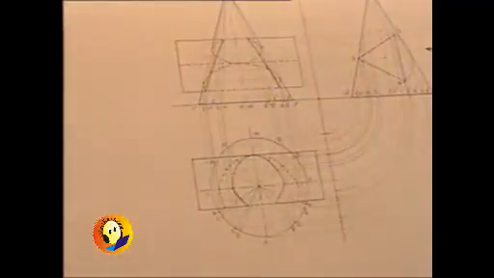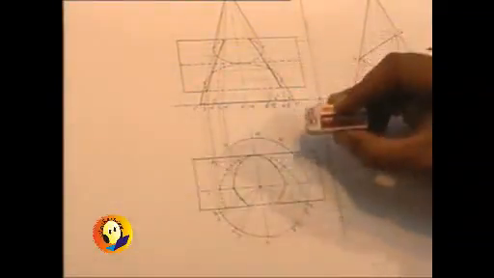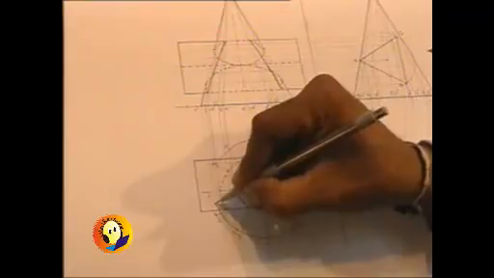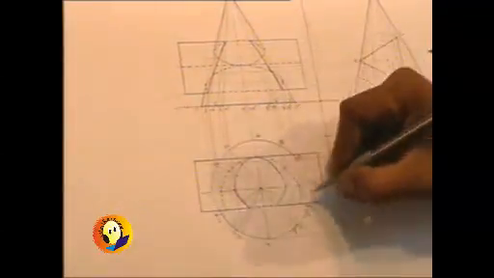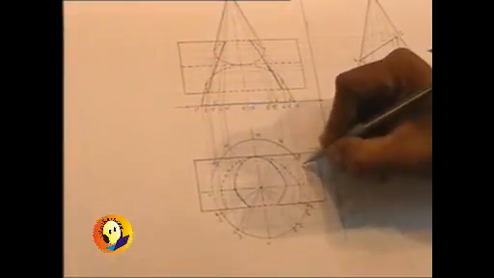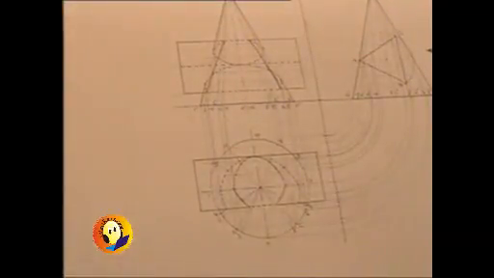And then the portion of the cone which is going below the prism, only that part of the circle should be made dotted because it will not be visible from the top, and so this will be the portion that should be made dotted. And we complete the top view also.